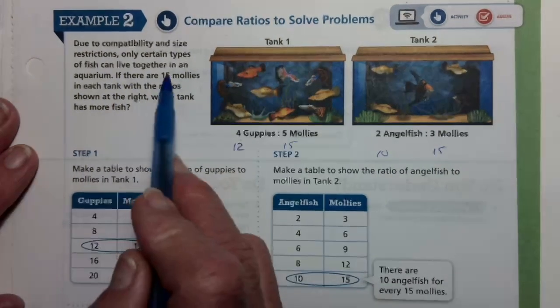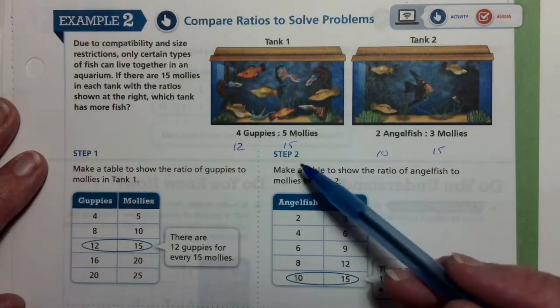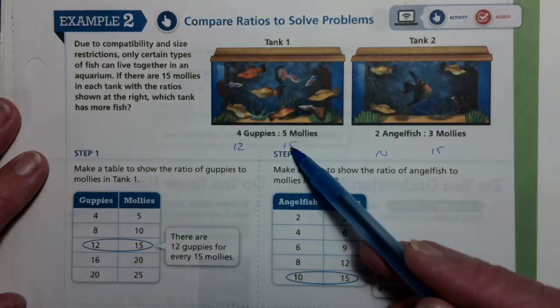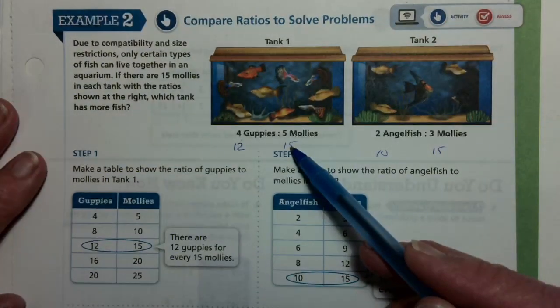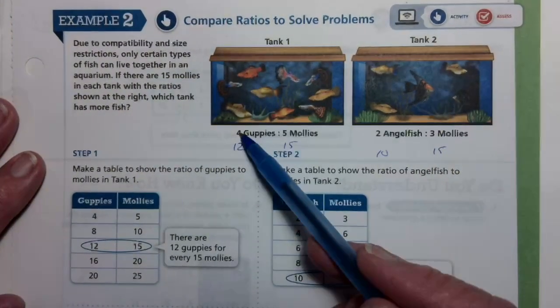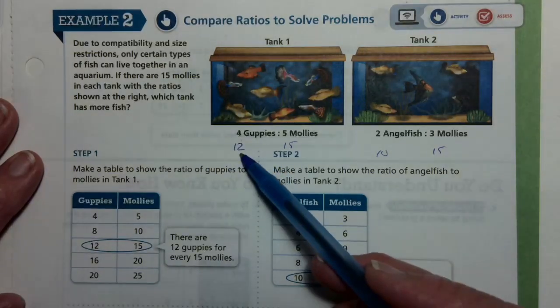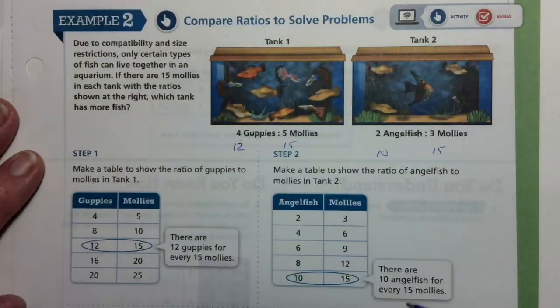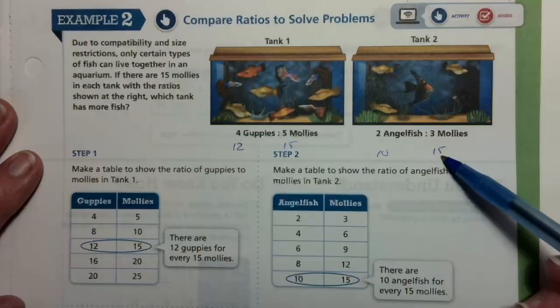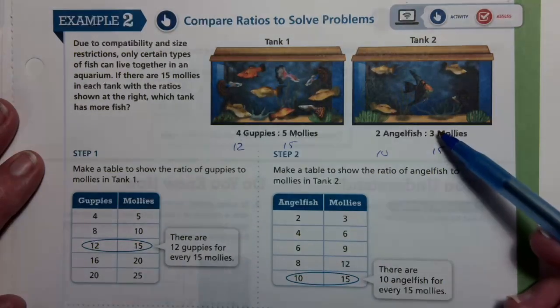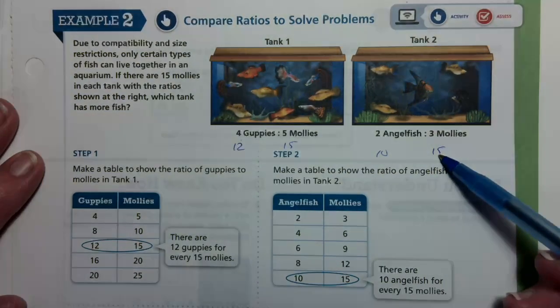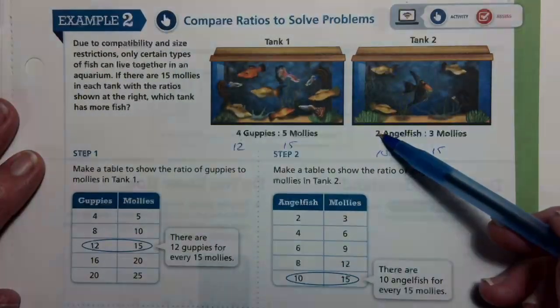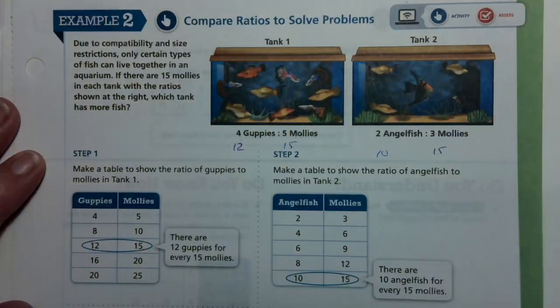They want, if there are 15 mollies in each tank, so I'm going to change that from a 5 to a 15. Well, how do I do that? I multiply times 3. So this 4 has got to be multiplied by the same 3 to get 12. I got 15 instead of the 3, so I multiplied 3 by 5 to turn it into 15, so I got to multiply that by 5 to turn it into 10.